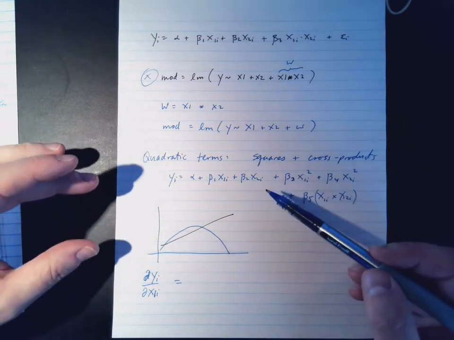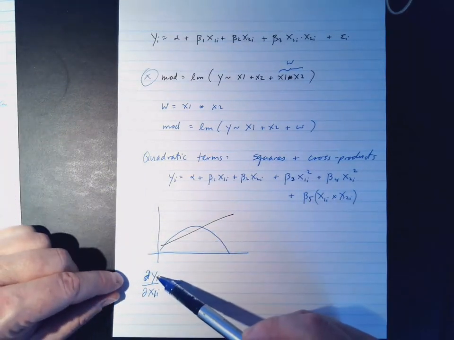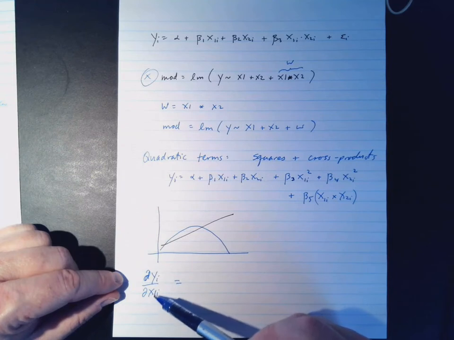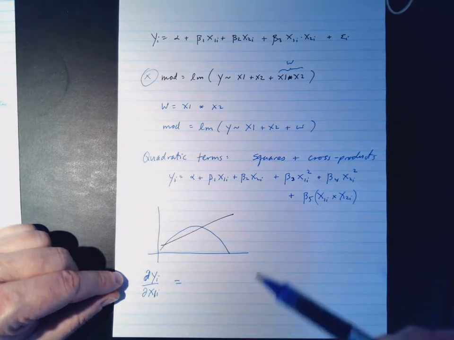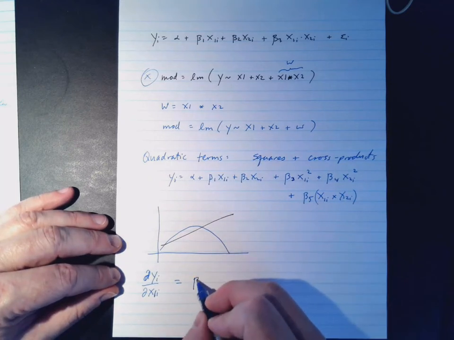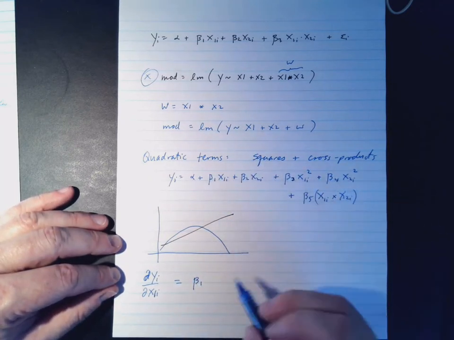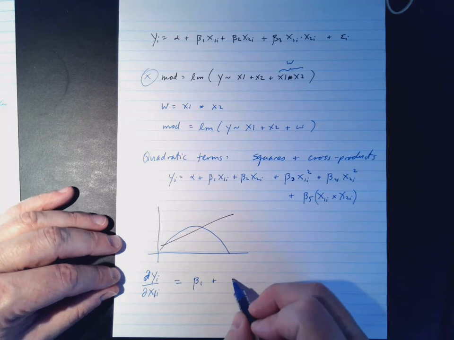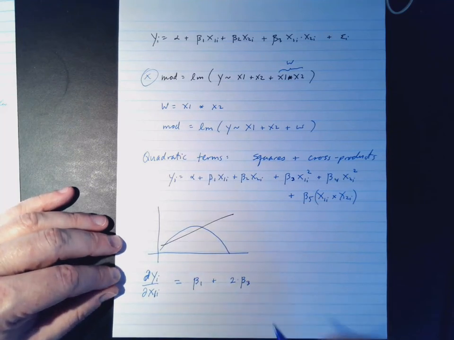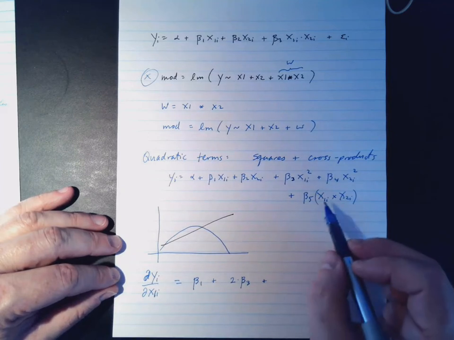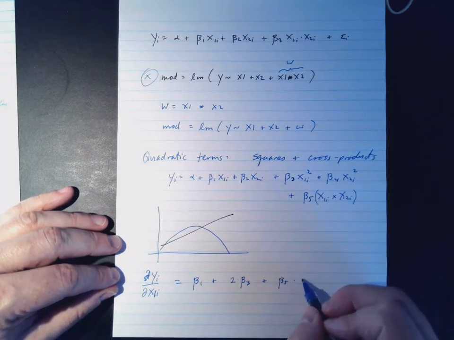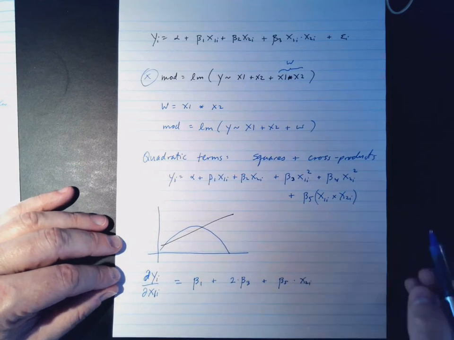In our house price example, this might be, how does an increase in the floor space of the house affect the value of the house on the market? Well, it is beta 1, so that term there, plus 2 times beta 3, plus, now we've got to be careful here, beta 5 times x2.